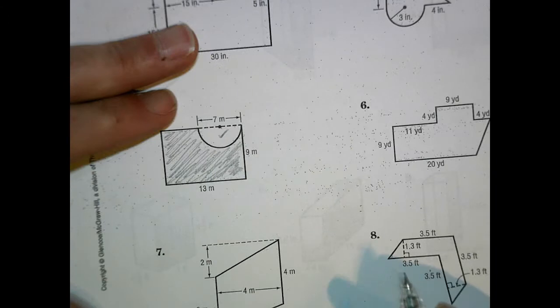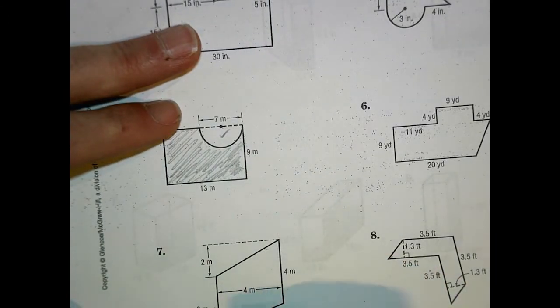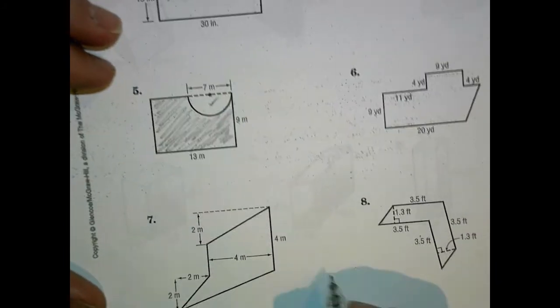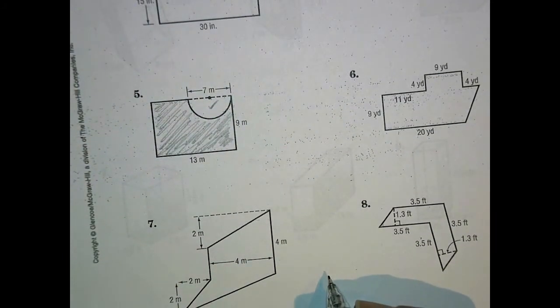And number 7, it looks a little bit crazy now, doesn't it? So we have to figure that one out. We'll come back to that one in a little bit. That one's more of a challenge problem for you to see if you got this going on. Okay, see you in a minute.